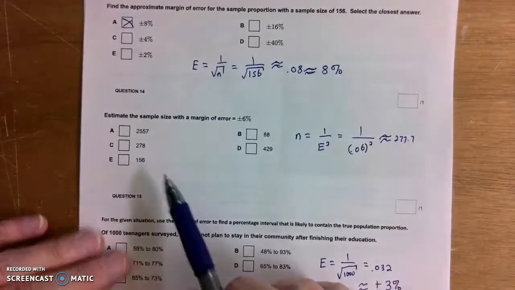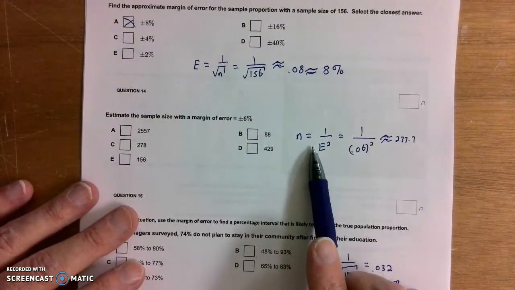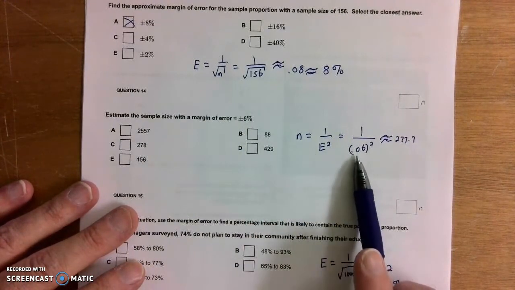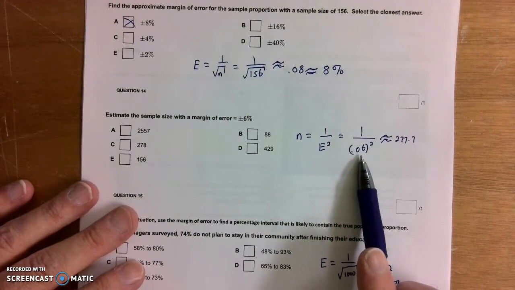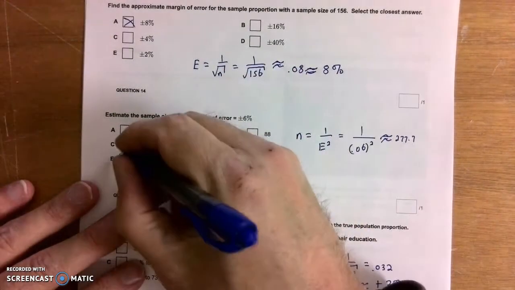Again, this time we want the sample size. Use this formula right here. Margin of error is 6%. Use 0.06. I got about 278 right there.